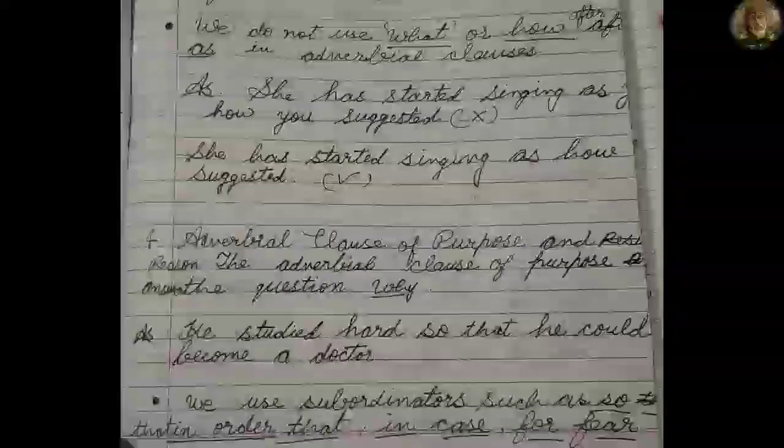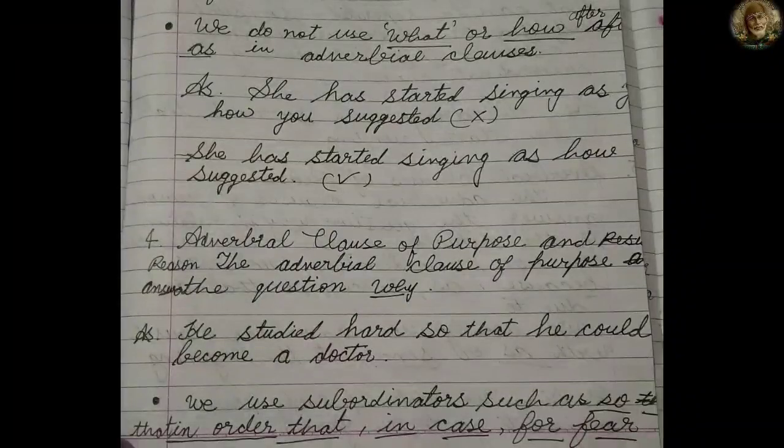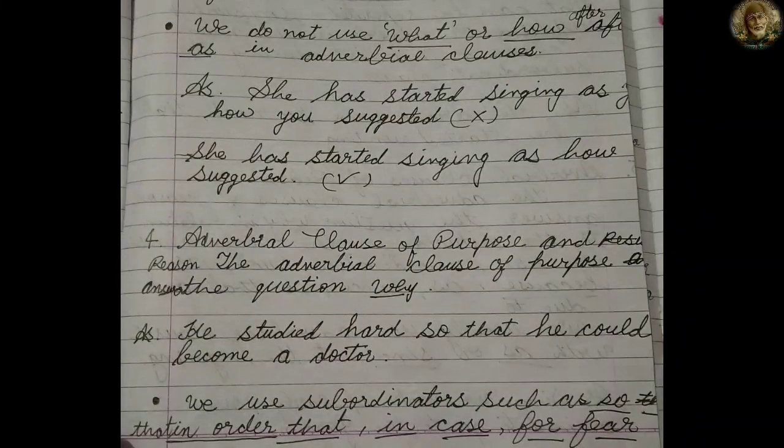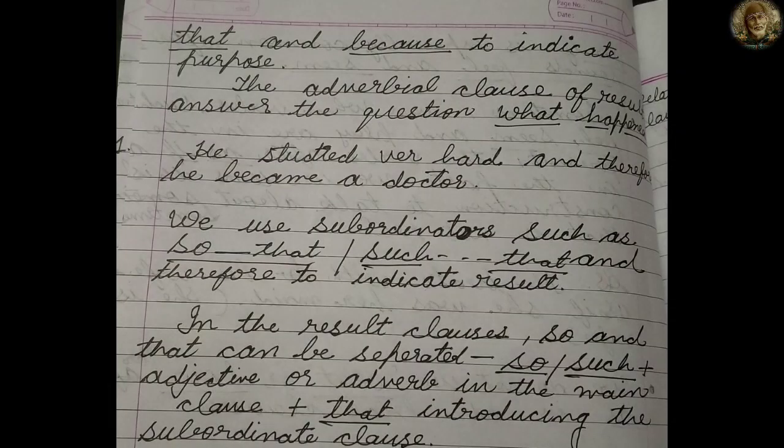Okay. Now I am going to the fourth concept of adverbial clauses, which is adverbial clauses of purpose and result. The adverbial clause of purpose answers the question why. For example, he studied hard so that he could become a doctor. Okay. Now I am going to the next point. We use subordinators such as so that, in order that, in case, for fear that and because to indicate purpose.